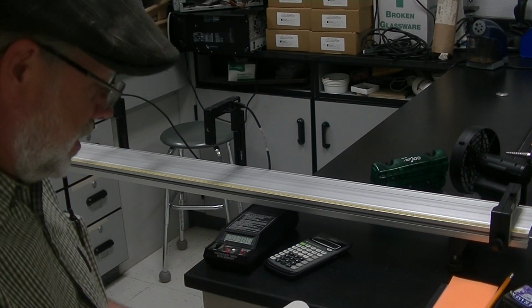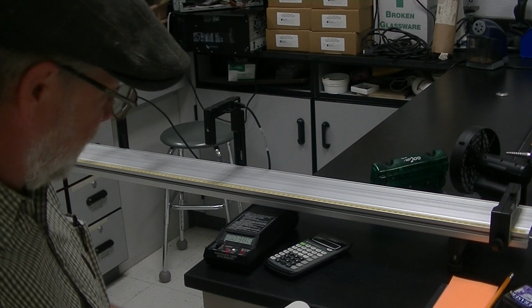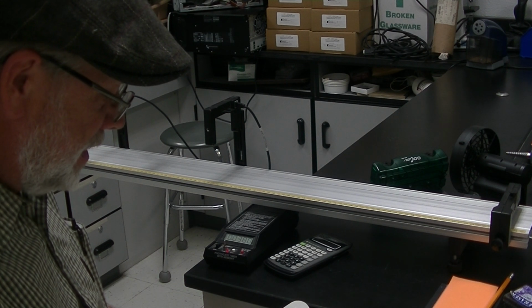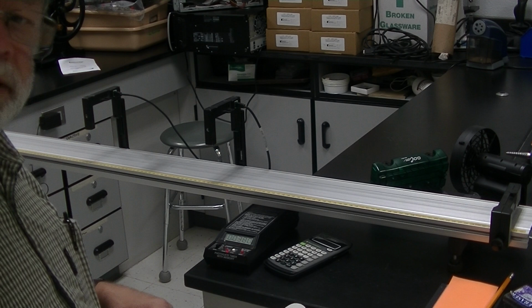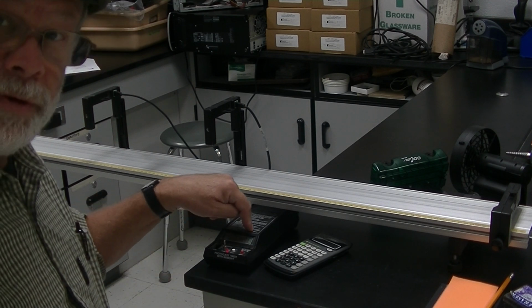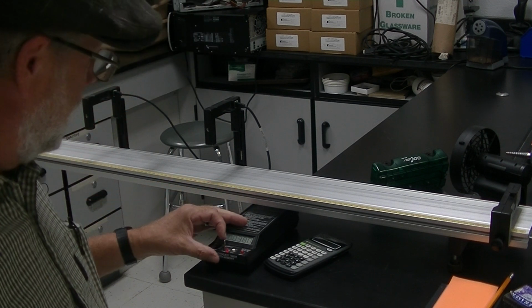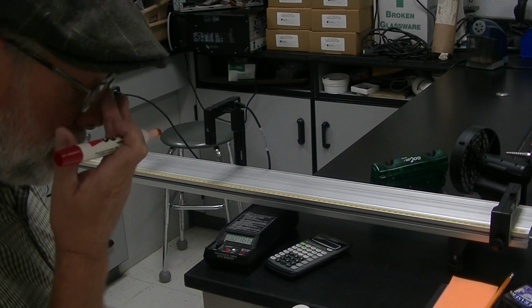So, T1, first time is 0.0380. To find out what the second time is, after I've recorded the first, and only after I've recorded the first, because once I pull the switch, that number's gone. When I pull the switch down, it gives me a memory.